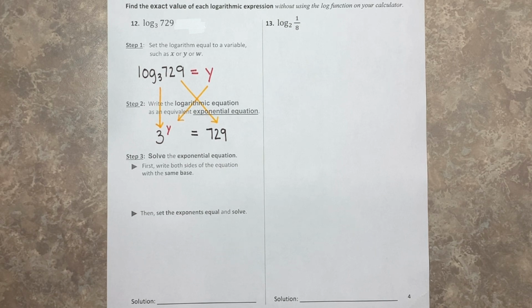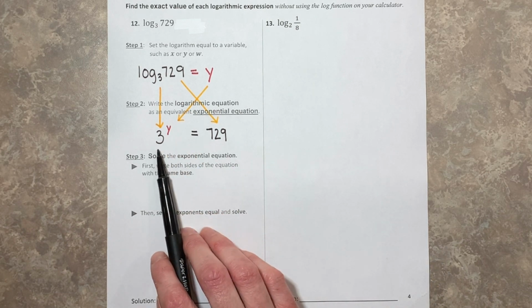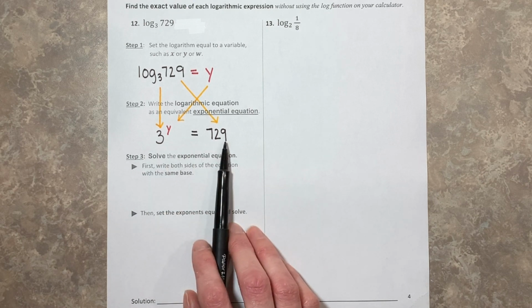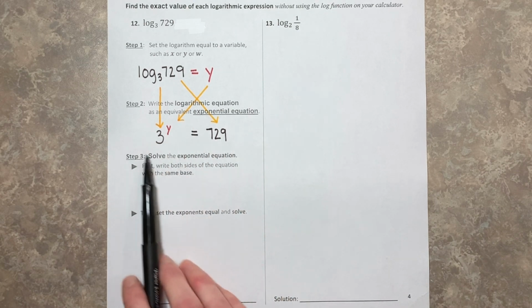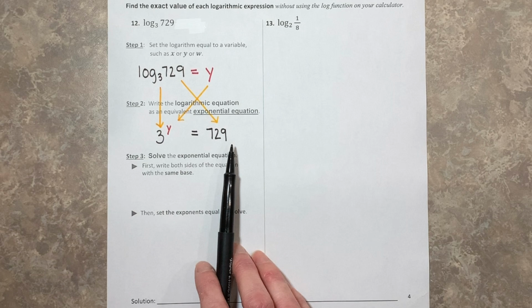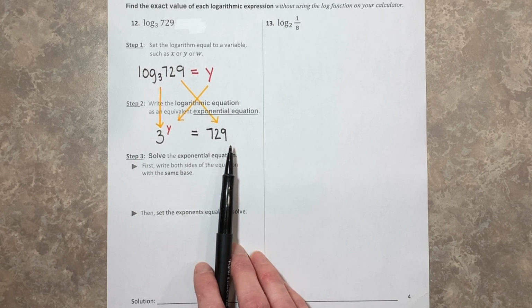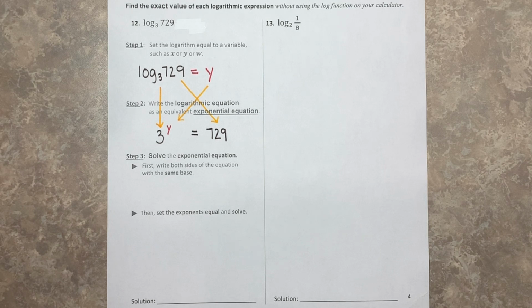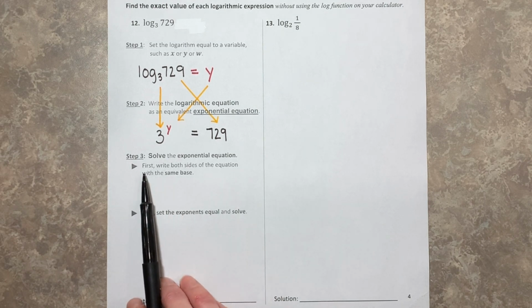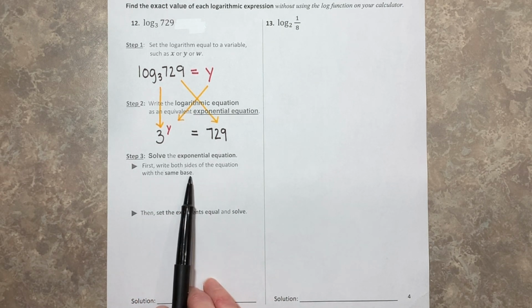We're still trying to find what is the exponent y we need to put on the base 3 to get the answer 729. Now we've got an exponential equation here, and we learned in chapter 8.2 how to solve exponential equations. The first step for solving exponential equations is we want to write both sides with the same base.